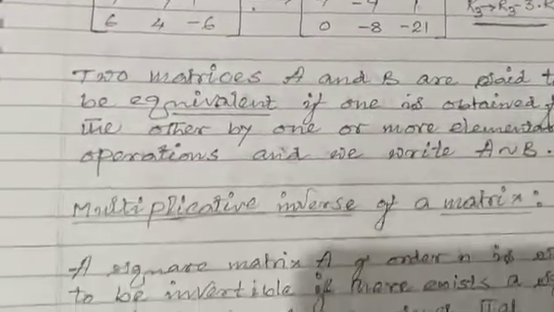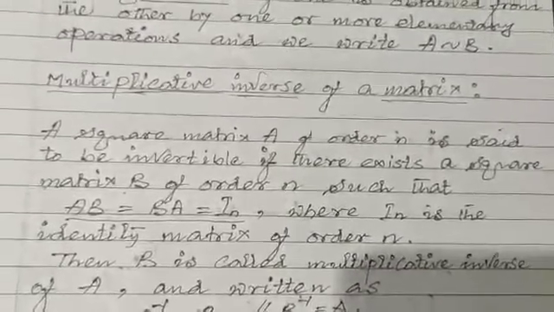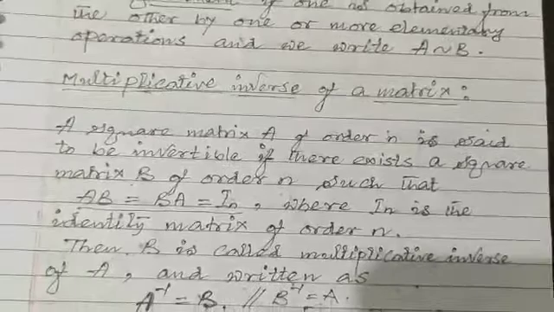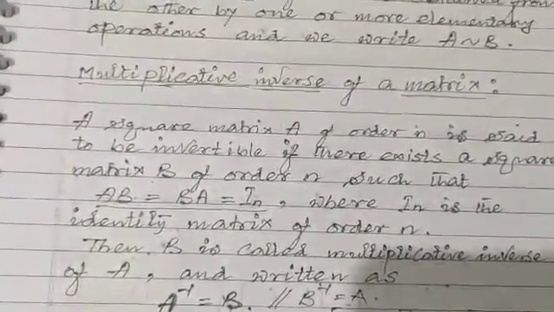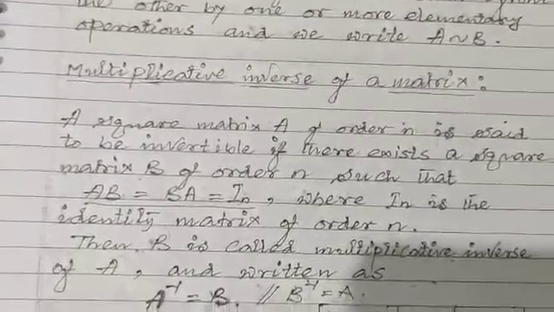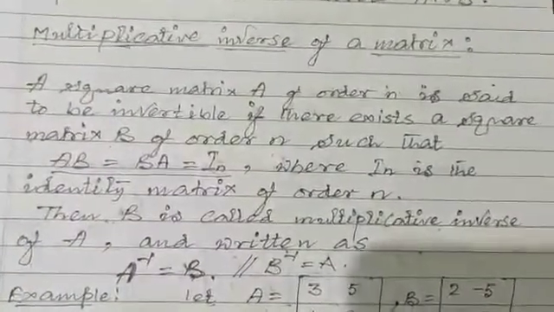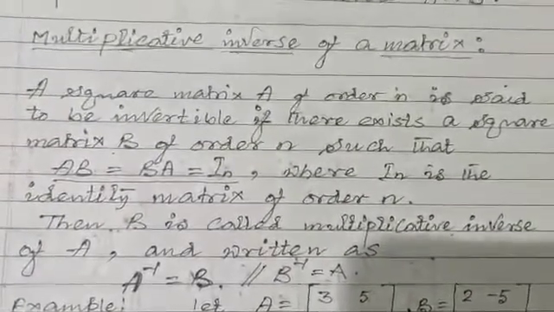Now what is the use of this? We know the inverse of a real number with respect to multiplication or addition, etc. Here in matrix multiplication, we can find the inverse of a matrix. That is called the multiplicative inverse of a matrix.